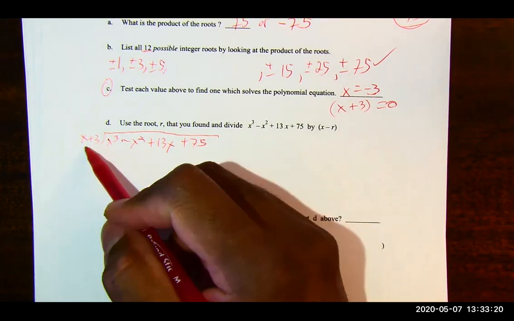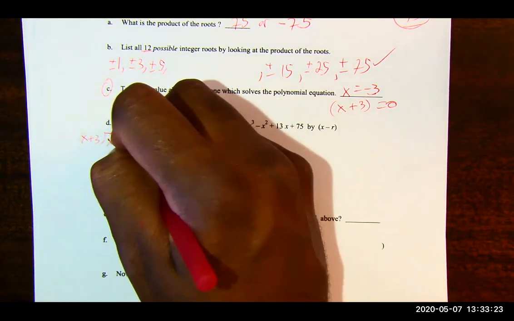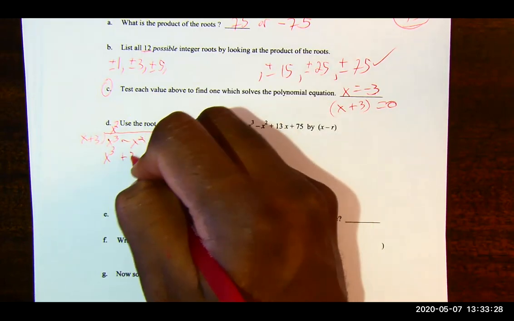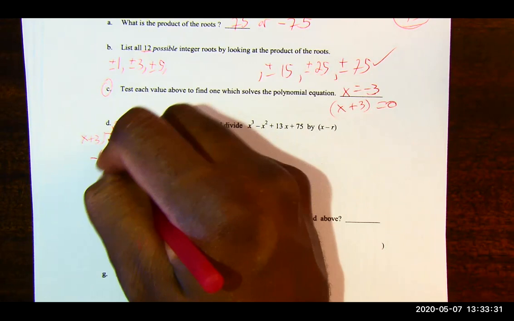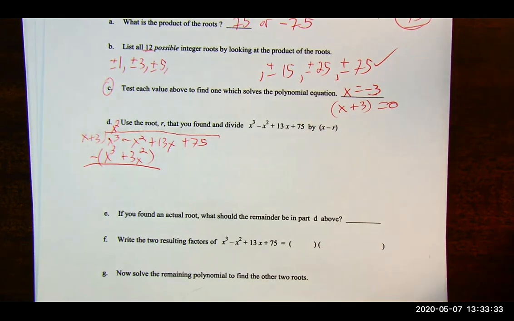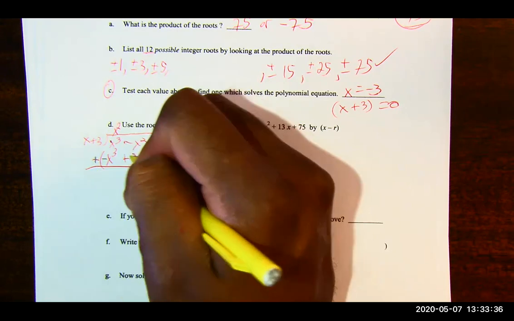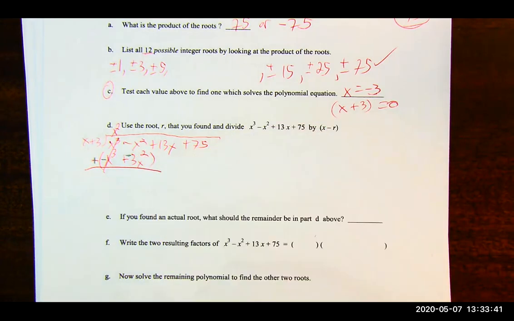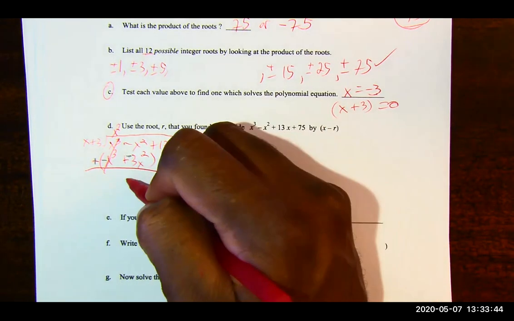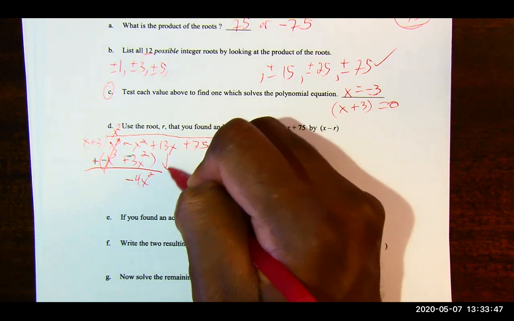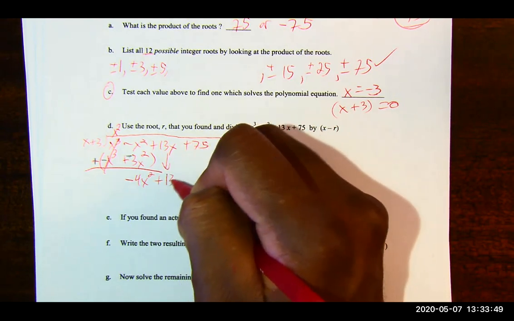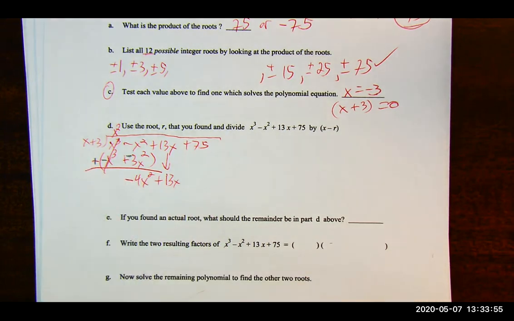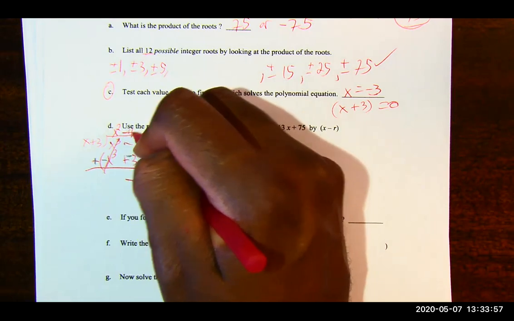What do I have to multiply x by to get x cubed? X squared. I get x cubed plus 3x squared. We're going to subtract these. Let me bring in my pencil. This cancels out. Negative 1x squared plus negative 3x squared leaves me with negative 4x squared. Bringing down positive 13x. What do I have to multiply x by to get negative 4x squared? Negative 4x.